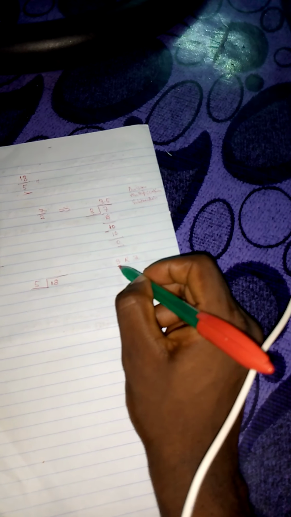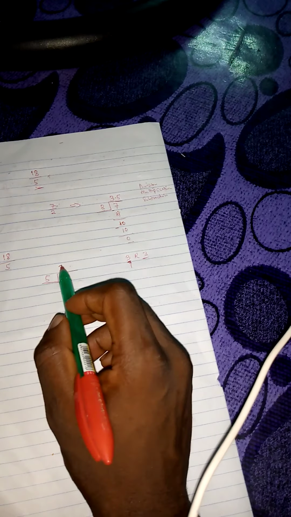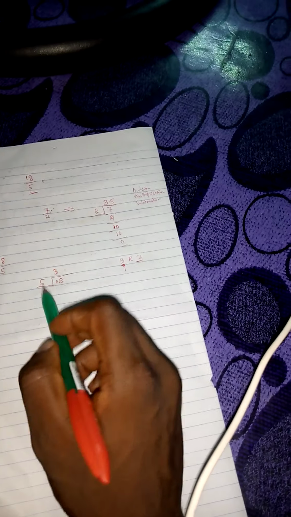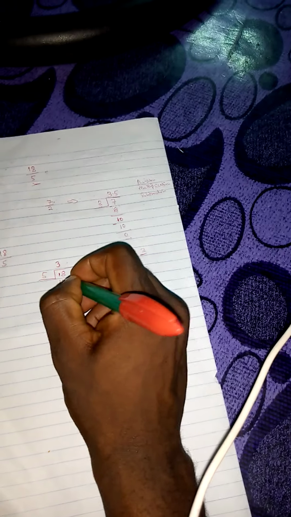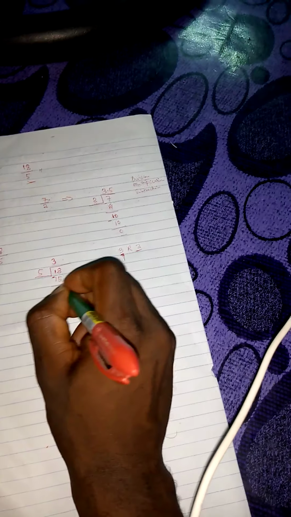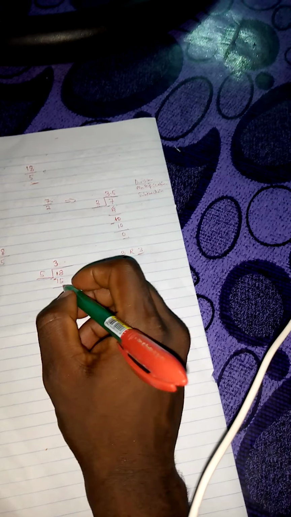So you write the whole number and leave the remainder. So this is what you are writing on top. So you have 3. Division, multiplication comes in. So 3 times 5 is 15. The next operator is subtraction. So let's subtract that. 18 minus 15 is 3.